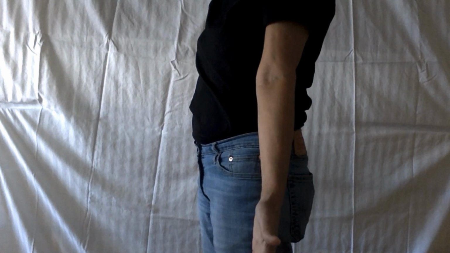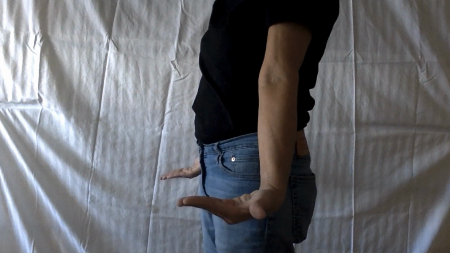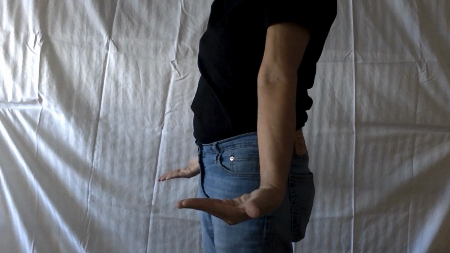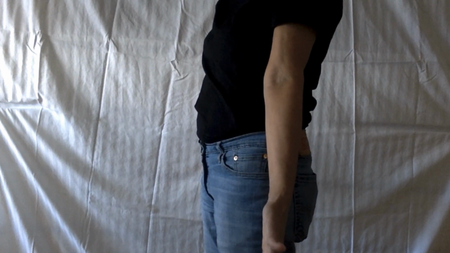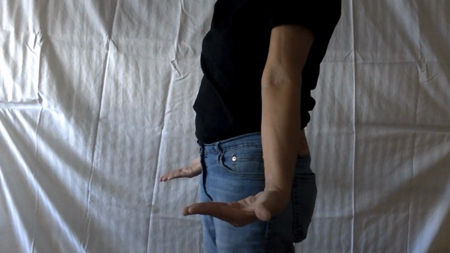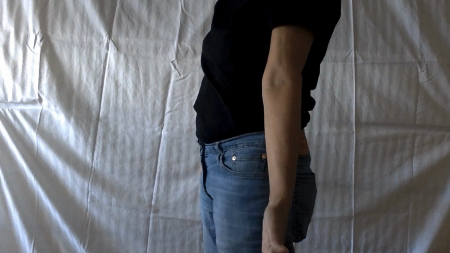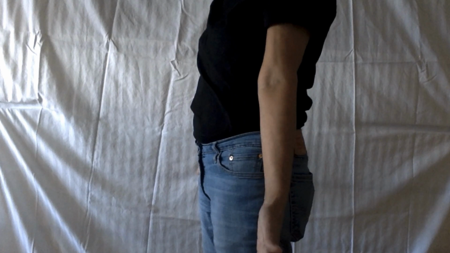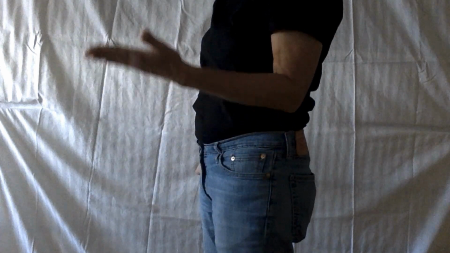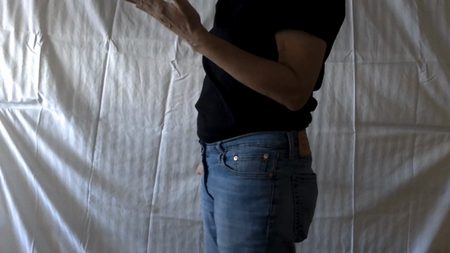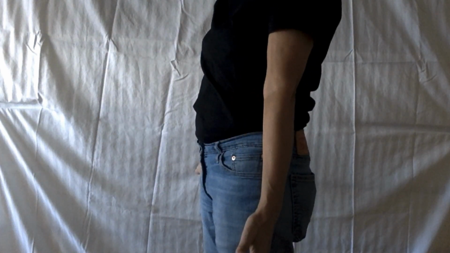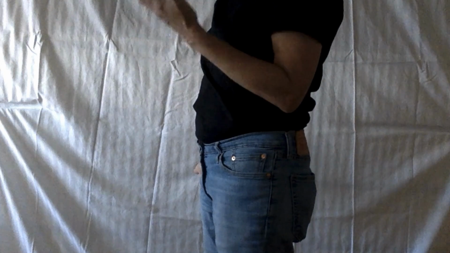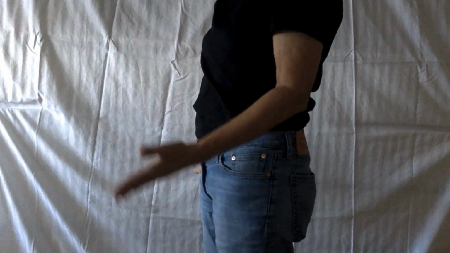Wrist flexion is folding the wrist, and wrist extension is straightening the wrist. Wrist flexion, wrist extension. Flexion of the elbow is folding the elbow. Extension of the elbow is straightening the elbow. Elbow flexion, elbow extension.